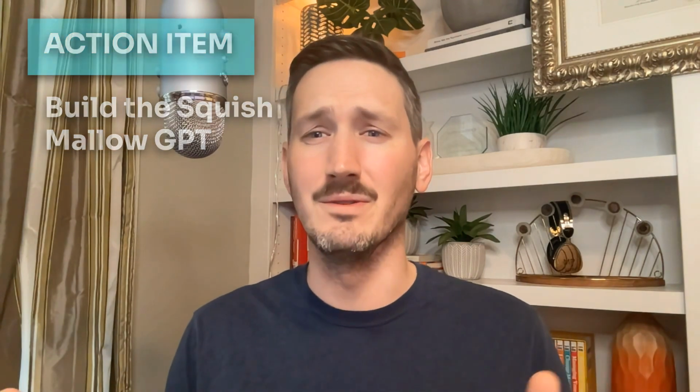Your action item for this course is to actually go and try to build this GPT and make it your own. You could even go in and say, as part of your custom instructions, after it's generated, create a short story about my Squishmallow. The kids will love that. Now they have a personality and a story to go along with it, a bedtime story, whatever it is. So go in, make it your own, have fun with it.